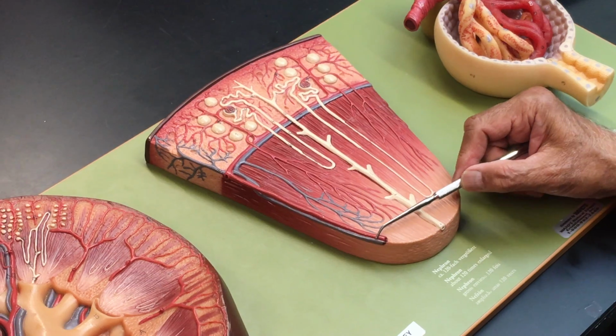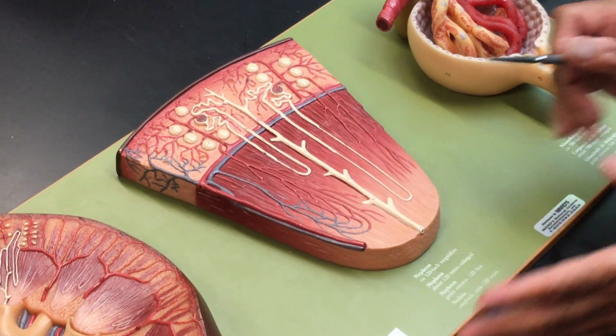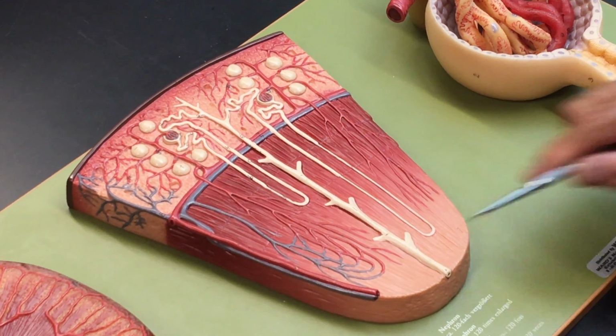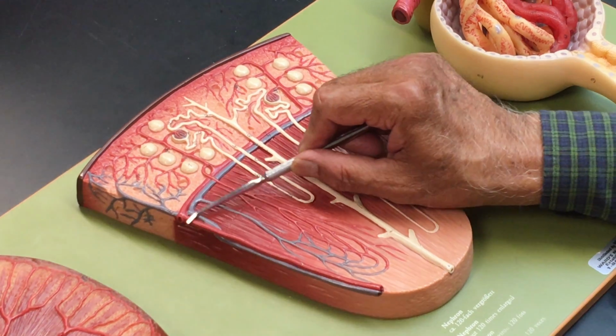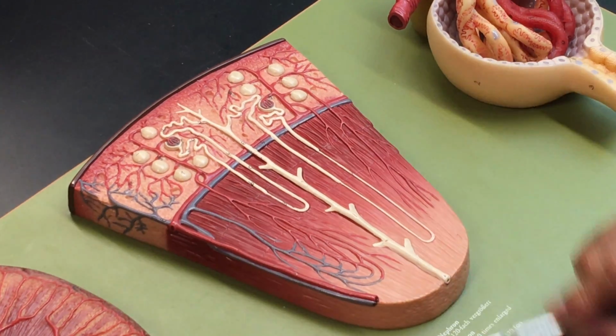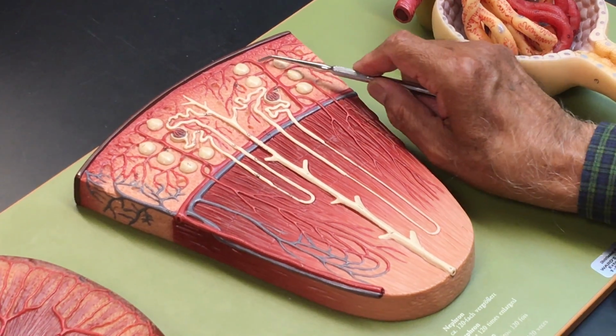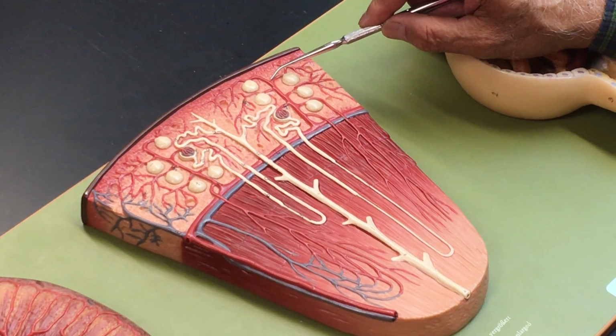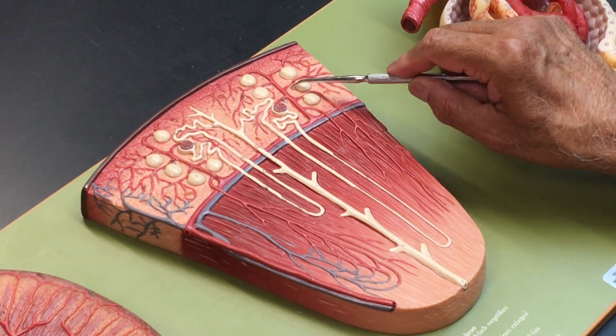Blood flow, to make the long story short: after some branching out from the renal artery, this becomes the interlobar artery. This is the arcuate artery. This is the interlobular artery or cortical radiate artery. Afferent arteriole.